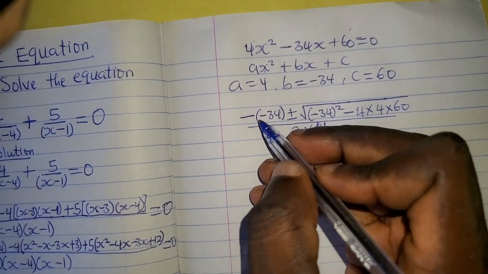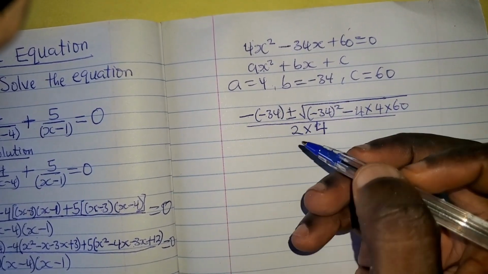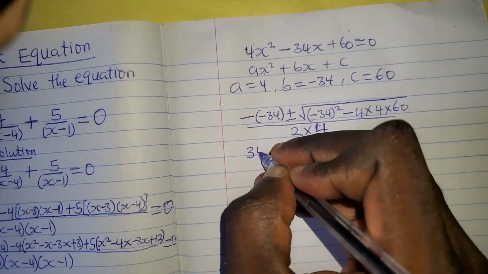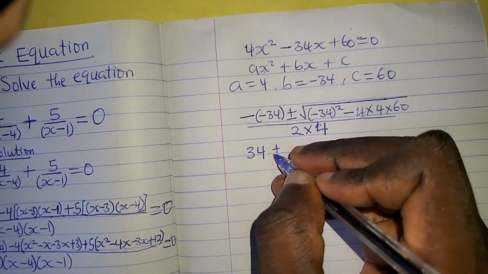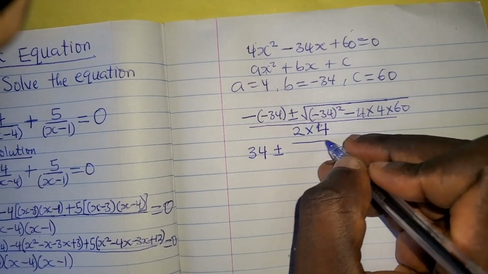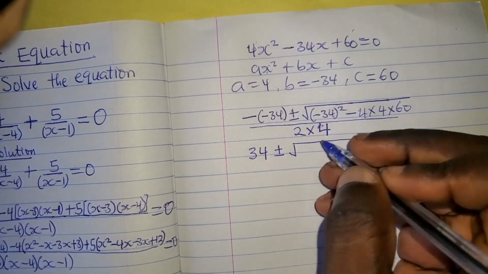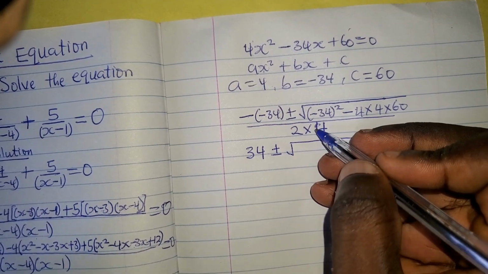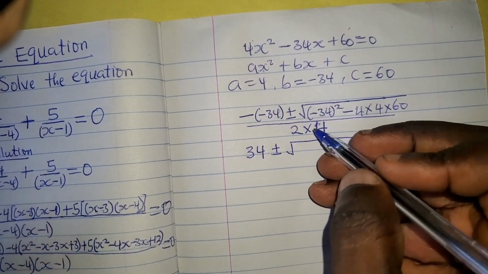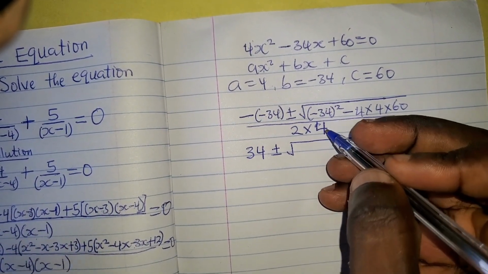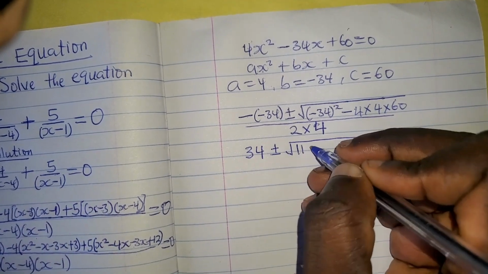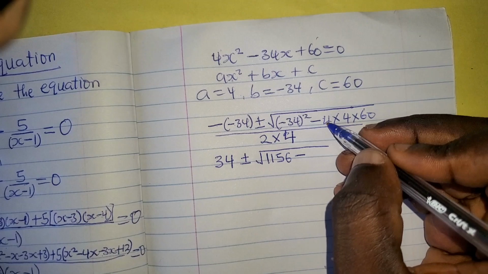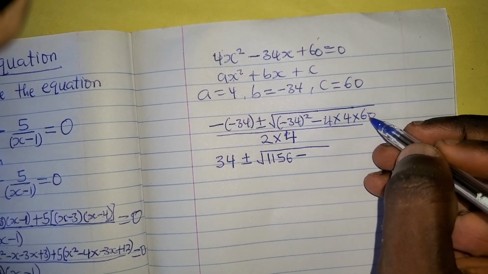So here I have what? Minus times minus will give me plus. So I'll be left with 34 here. 34 plus or minus the square root of minus 34 square, which is the same thing as minus 34 times minus 34. And that will give me what? 1156 minus 4 times 4, 16, 16 times 60.